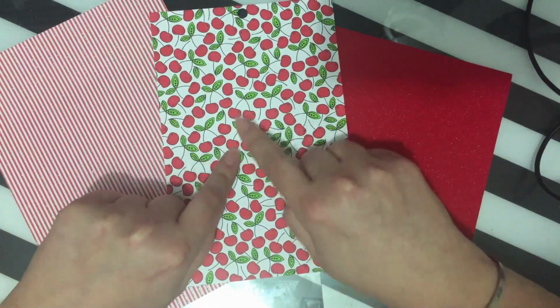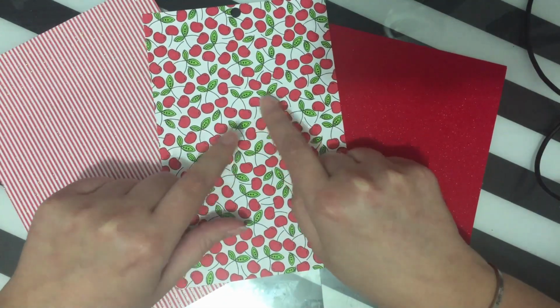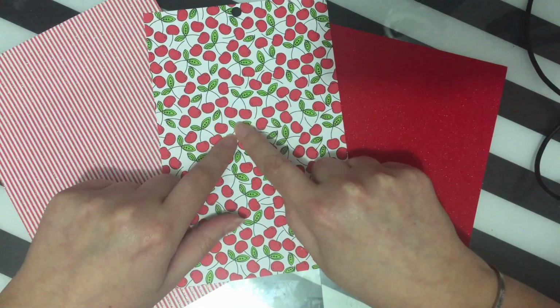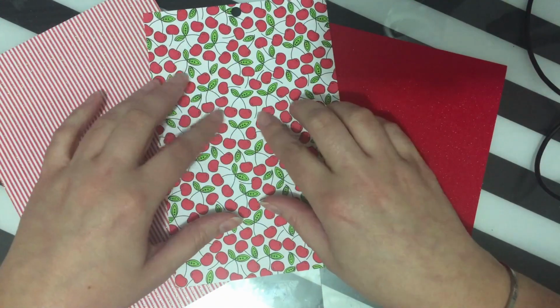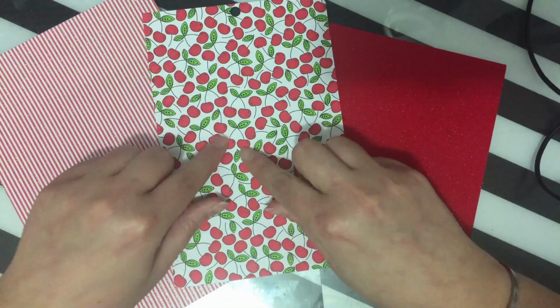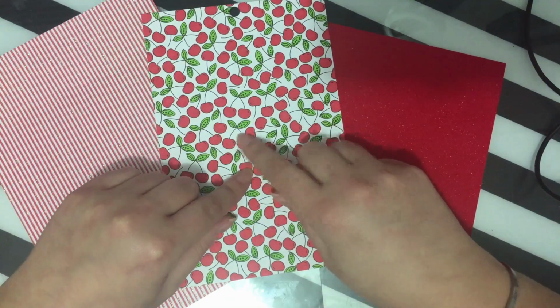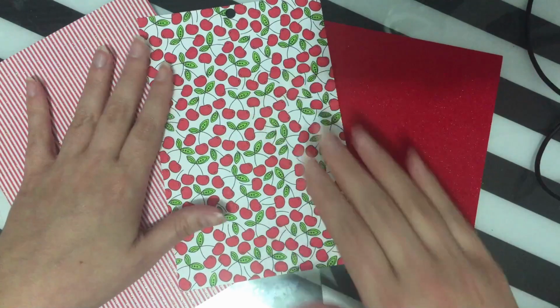There's a lot of white space in this pattern, so it doesn't feel as busy as it would be if it had, say, a darker red background or maybe another green or something.